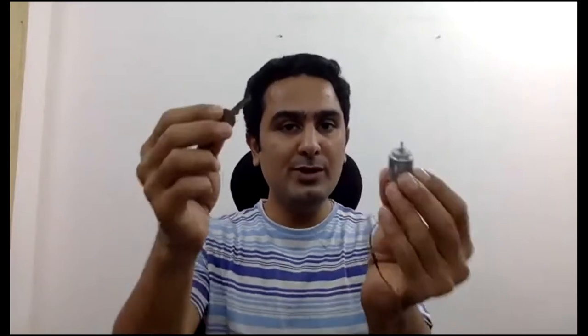You won't be able to see this, you'll have to feel it. If you hold this in your hand, then only you'll be able to feel this, right? But the motor attracts the key. The motor is not a magnet, but still it attracts this key made out of iron. Why?